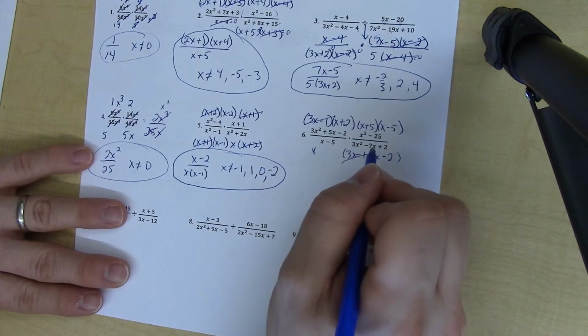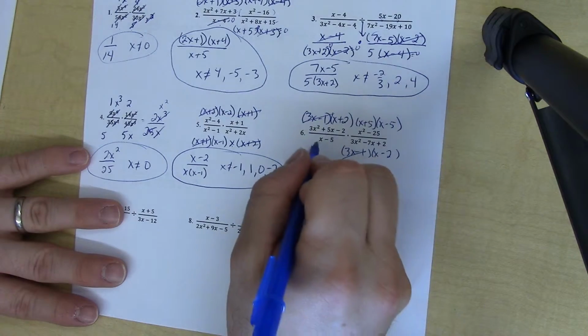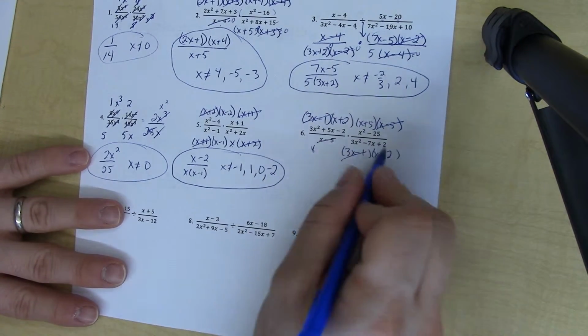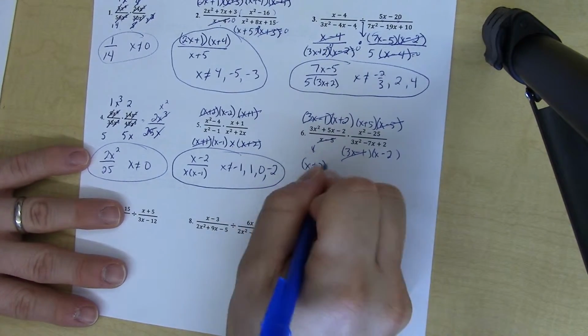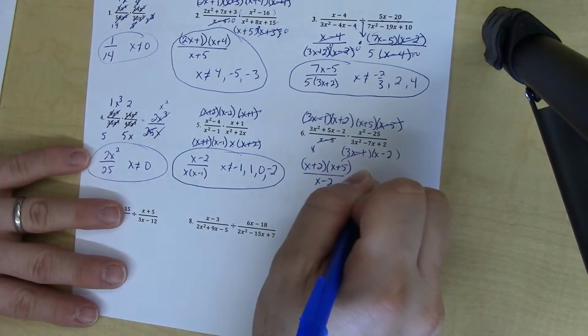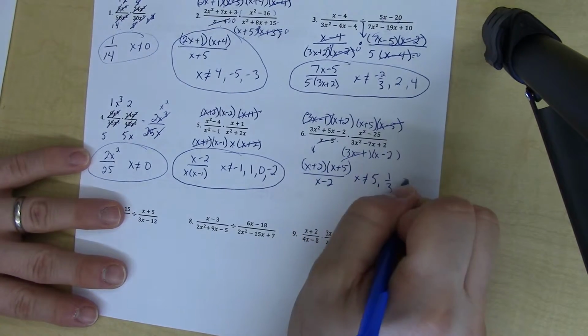X minus 1's cancel. And that's it. No, x minus 5's cancel. And look what I'm left with. I can't cancel these two out. I can't even take a negative out because I get a negative x. So there I'm left with this. And my restrictions: 5, 1/3, and 2.